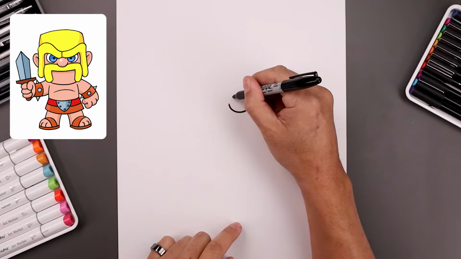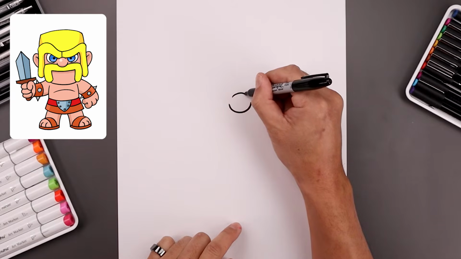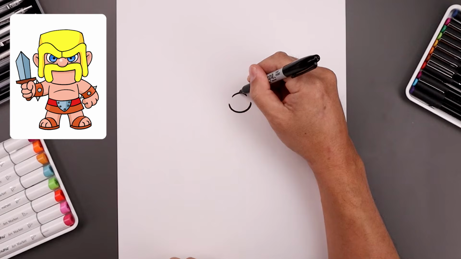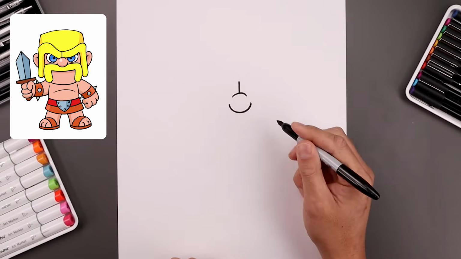Now we're going to move up and draw a short curve going up and down across the bridge of the nose. Let's go to the center of the nose and draw a straight line going up in between the brow.